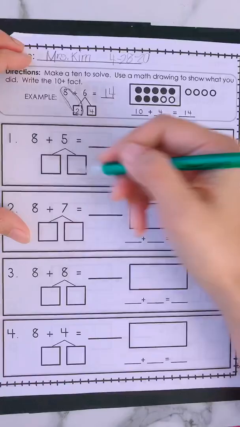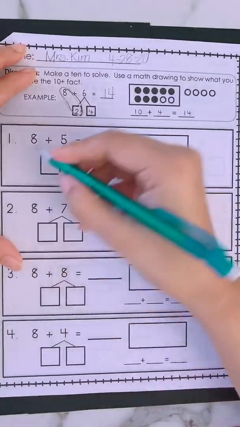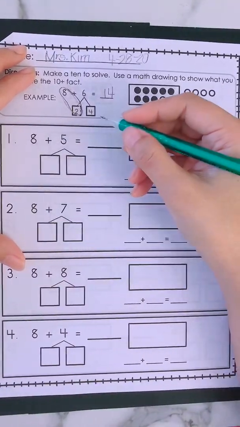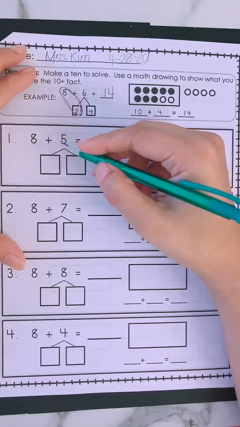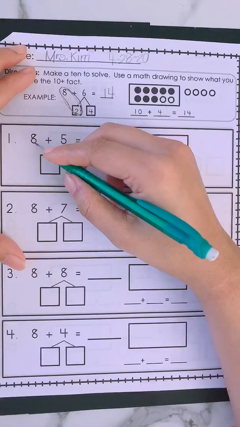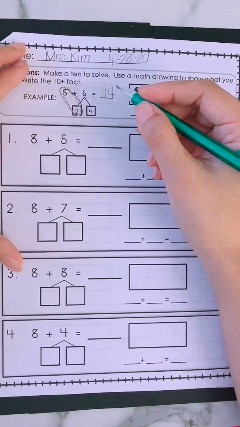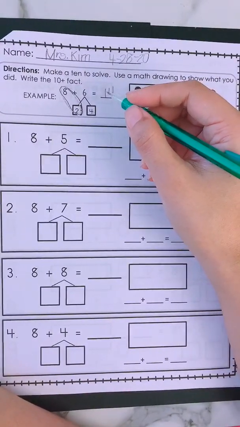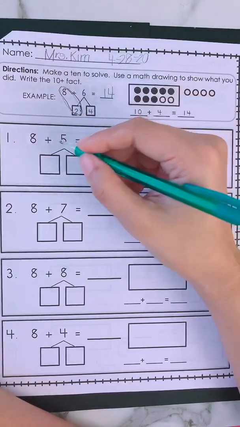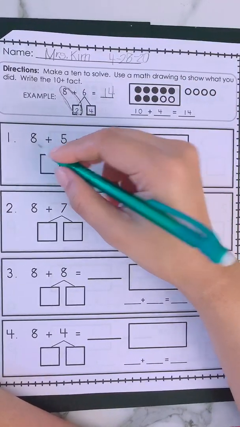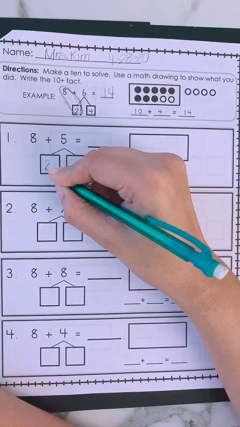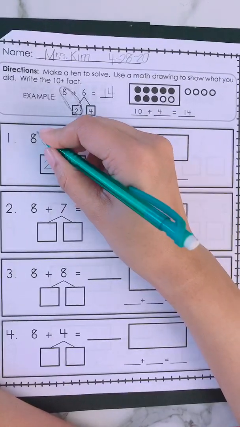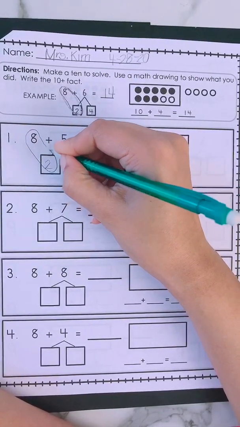So let's try with this next problem. We're going to look at the first 2 problems, and we're going to work those 2 out together. We see that they already show us that we're going to make a 10 with the 8. We're using the 8 because it's a larger number, and it's closer to 10. It will be easier to make a 10. So we're going to look at the 5. We know that 8 and 2, just like the previous problem, will make a 10. We'll circle that so we know that's a 10.